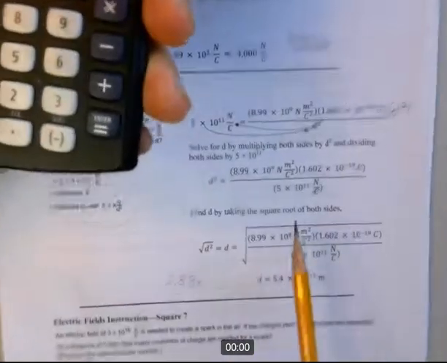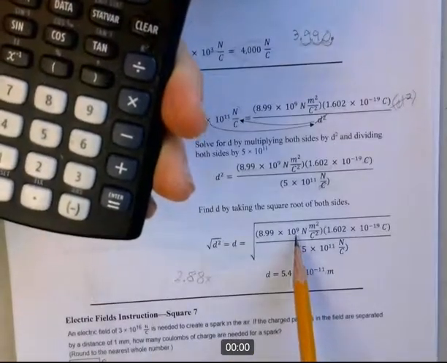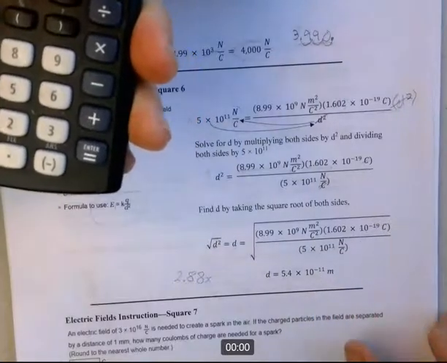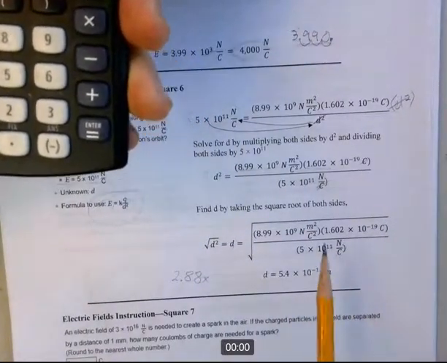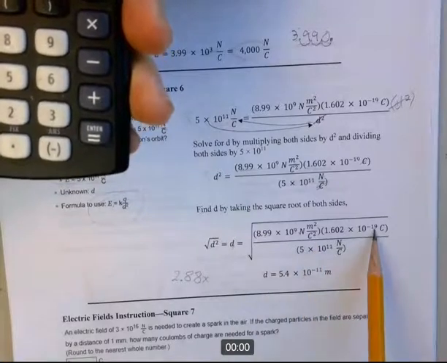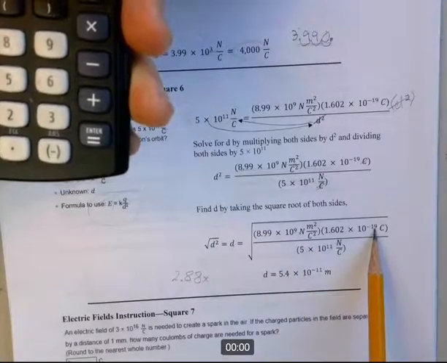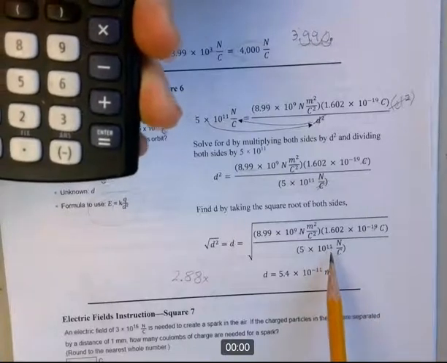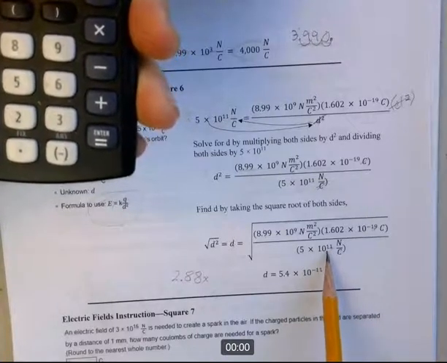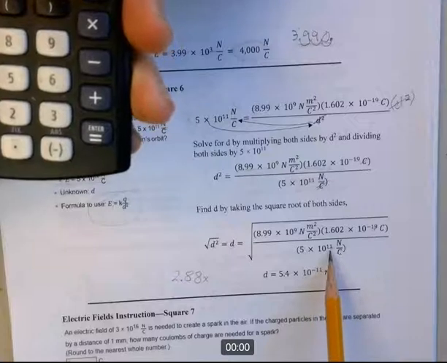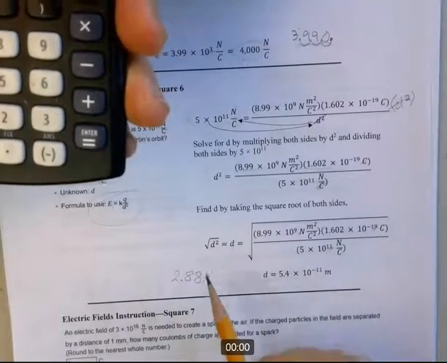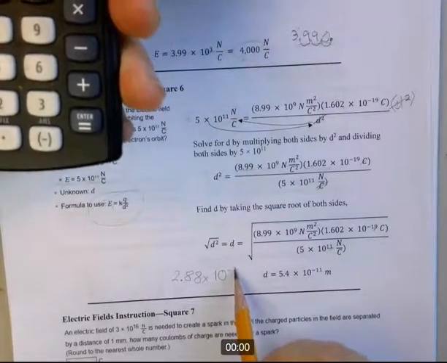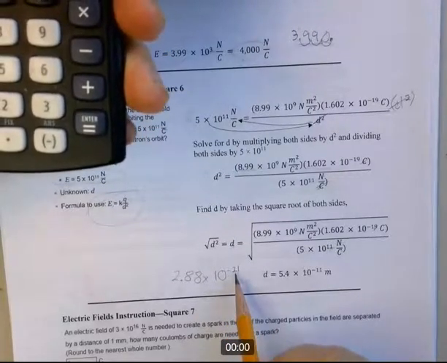Now I've got to deal with the exponents. Now be careful on this. You add the ones on the top and you subtract the ones on the bottom. So it's going to be 9 minus 19. That's going to get you to negative 10. Then you have to take negative 10 minus 11 because 11 is on the bottom. That's, again, watch the scientific notation video. So negative 10 minus 11 is negative 21. So it's 2.88 times 10 to the negative 21 power. It's a pretty small number.